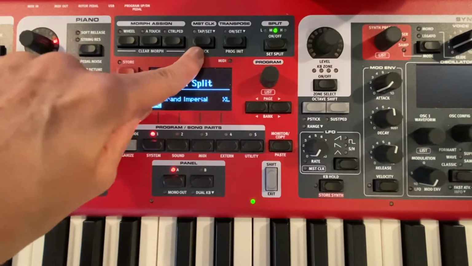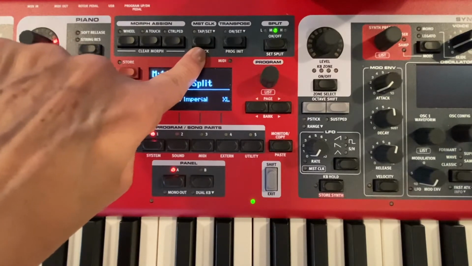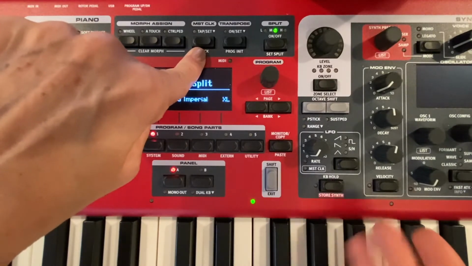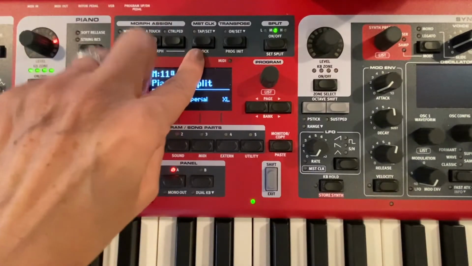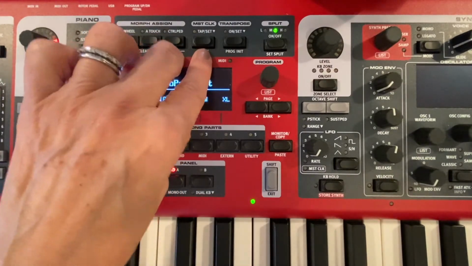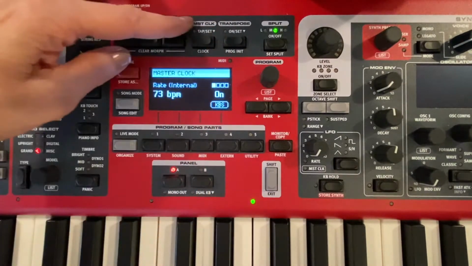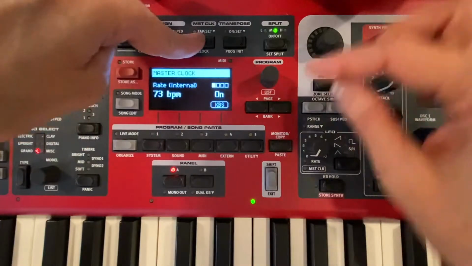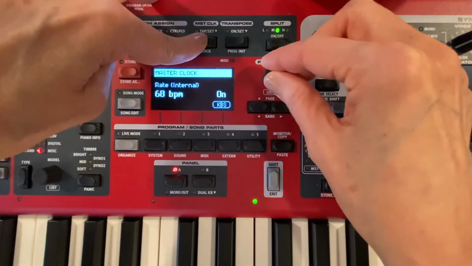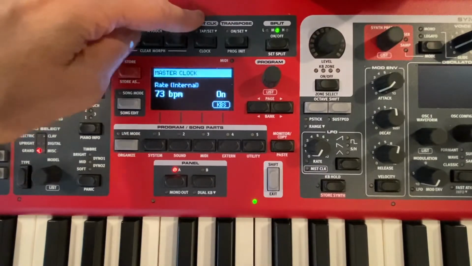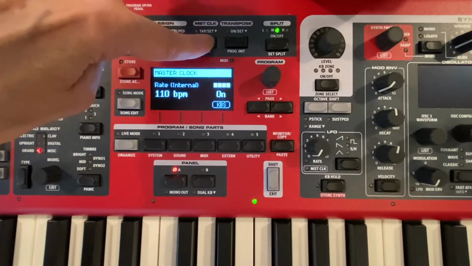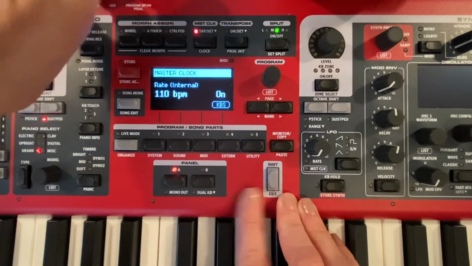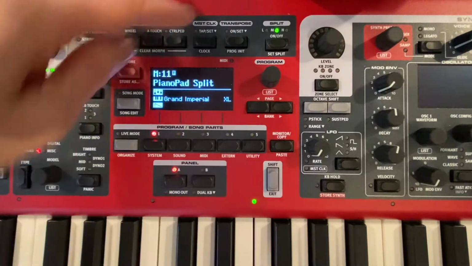Master click. This is used if you're using the delay or an LFO, low frequency oscillator for the synth. You can tempo sync those effects through this master click button right here. You activate that by turning it on, turning it off. And then you hold it down and you can adjust the tempo that way. You can also tap it. That works too if you have to do that on the fly. So that's a handy feature. You just clear that out by hitting the exit button.